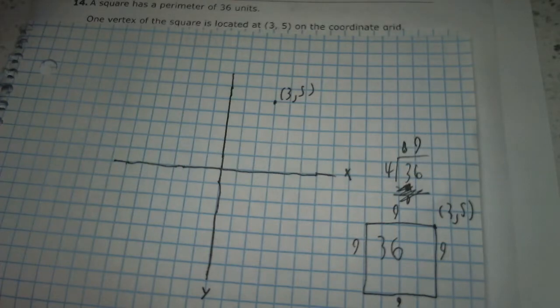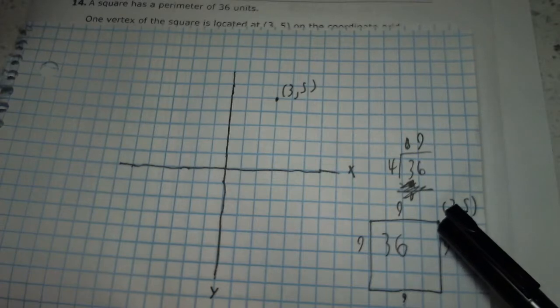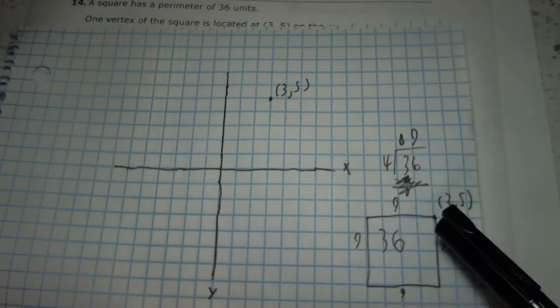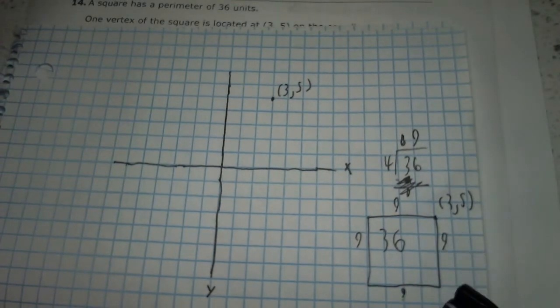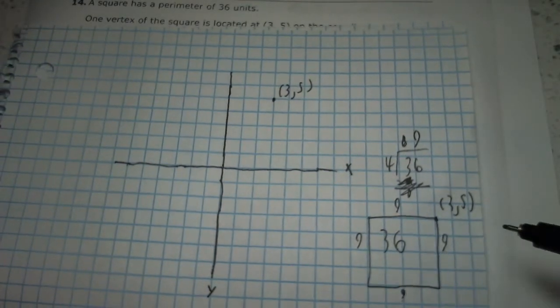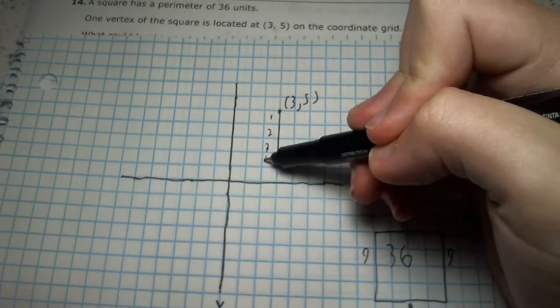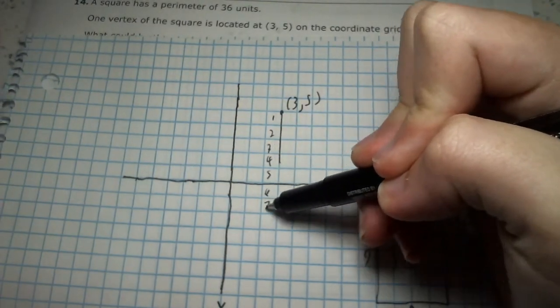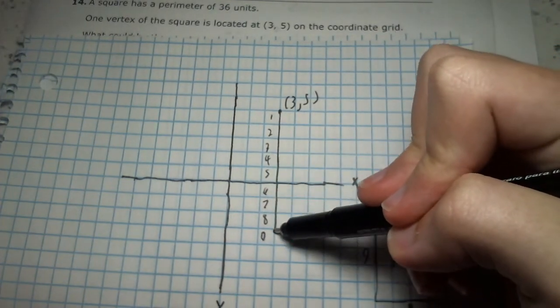Knowing that this is 3, 5, we can go 9 down to find the next point, as you can see on the square: 1, 2, 3, 4, 5, 6, 7, 8, and 9. Go all the way down here.